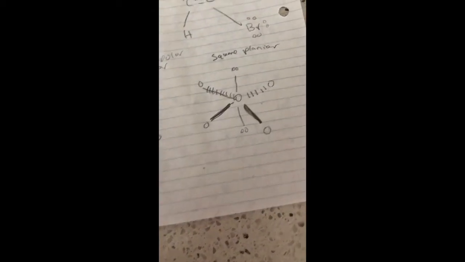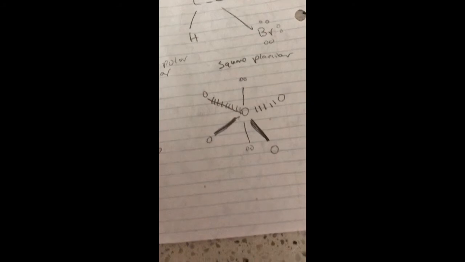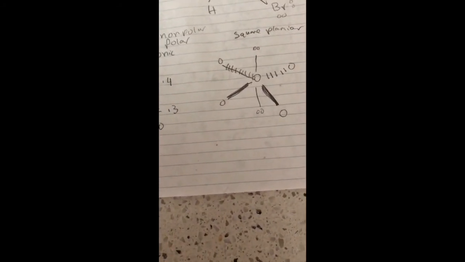So here we go, this is what it would look like. There's not going to be really anything pulling because all of these are very non-polar, pretty much. This is basically the 3D shape of it, how it's going to be moving. And I think that's it.